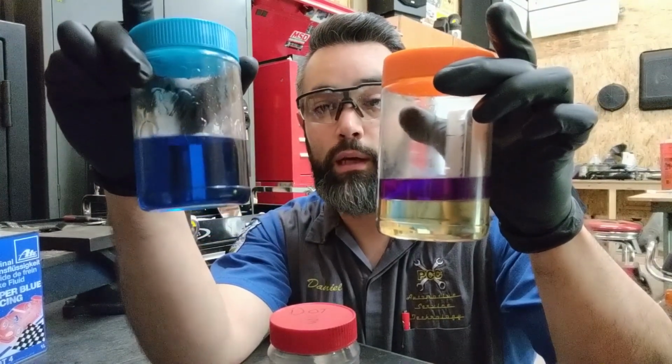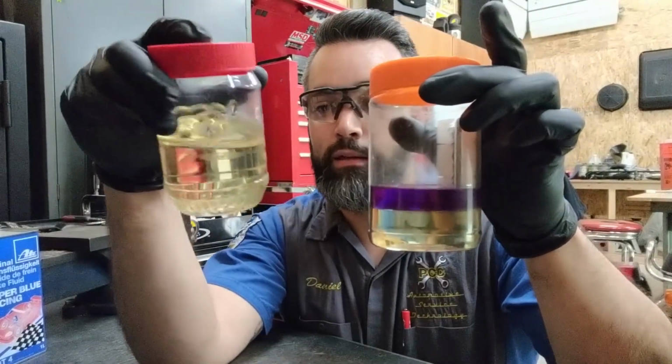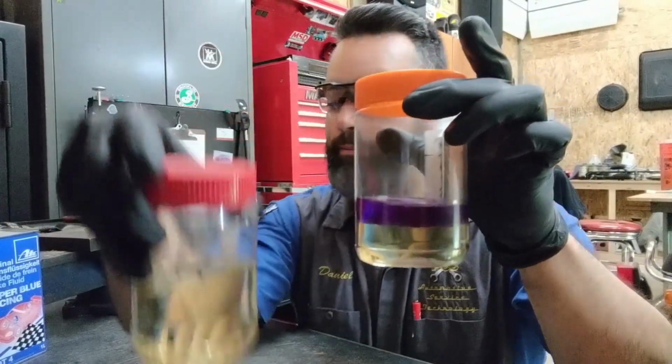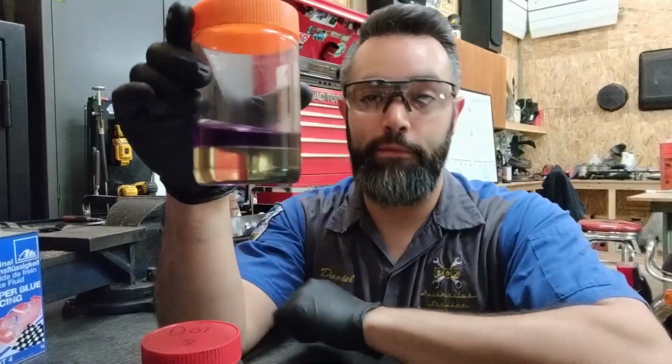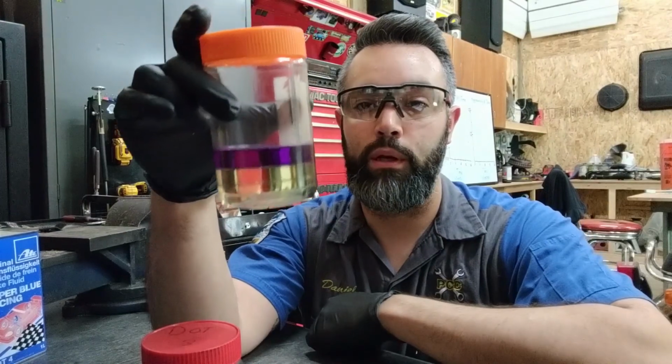So DOT 4 and DOT 4 is super blue racing. DOT 4 and DOT 3 mixed together. DOT 4, DOT 3, the super blue, and silicone brake fluid do not mix.